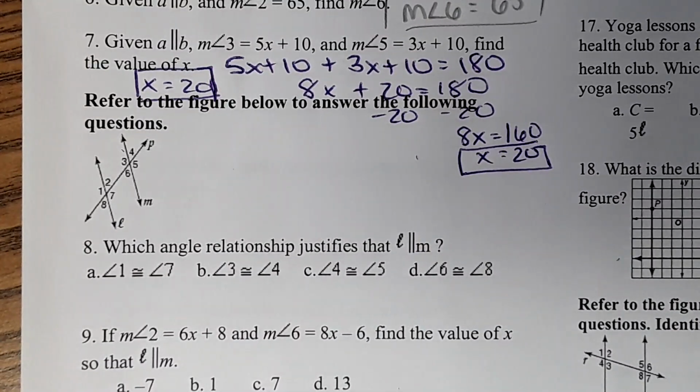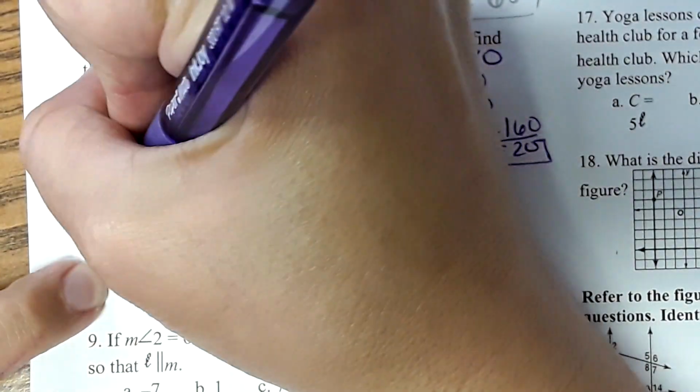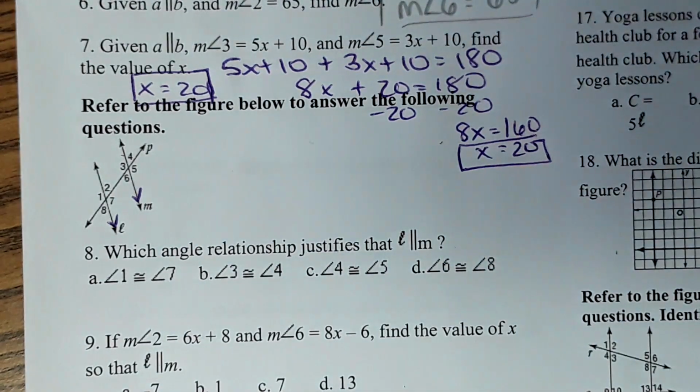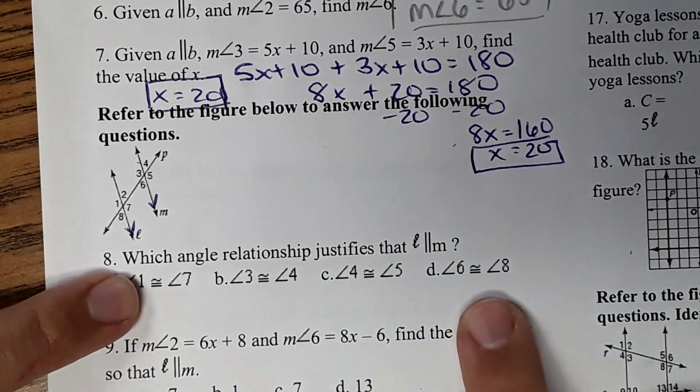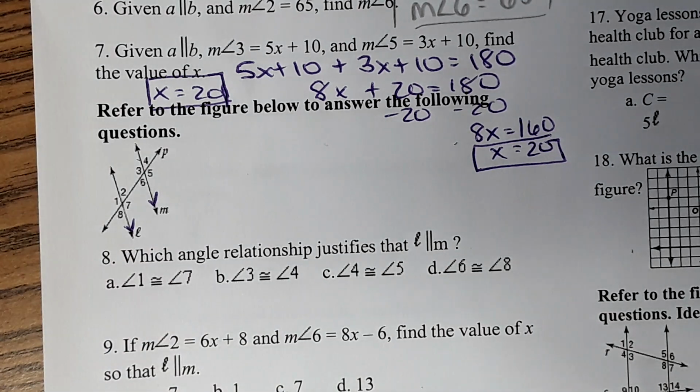Okay. Number 8, which angle relationship justifies that L is parallel to M? So here we're looking at L being parallel to M. When we look at these choices, we're looking for something like alternate exterior angles can prove lines parallel, alternate interior, corresponding, and consecutive.